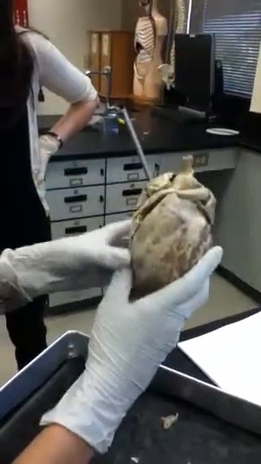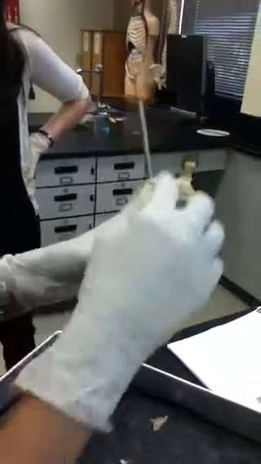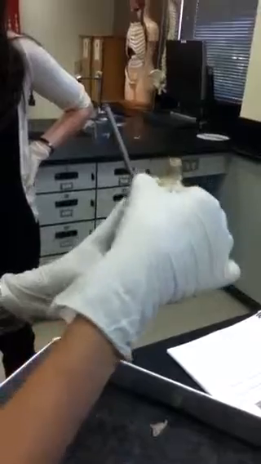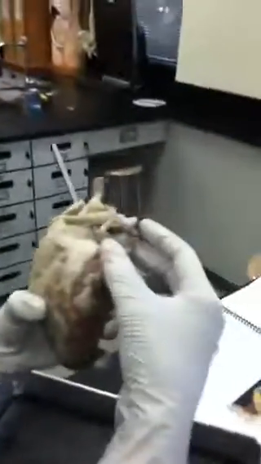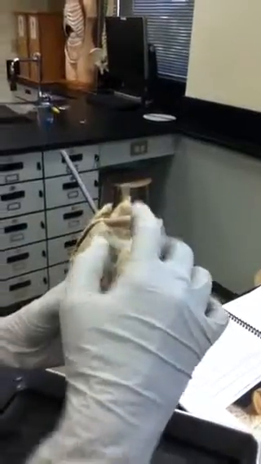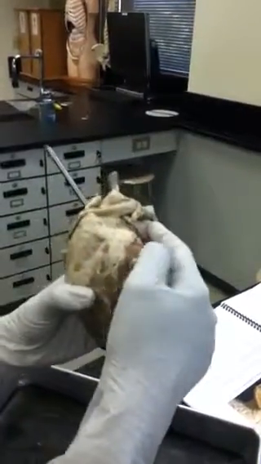All right. So when you start to identify certain structures, this structure right here is called your right auricle, and this structure right here is called your left auricle. Inside are the two atria, so the right atrium and the left atrium.